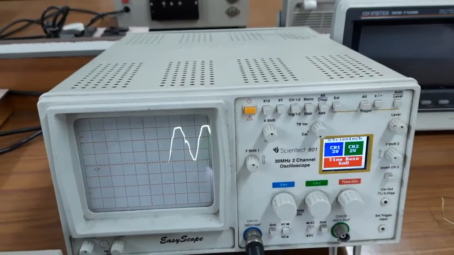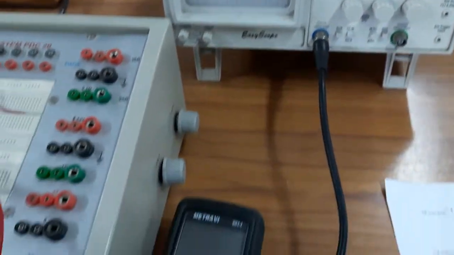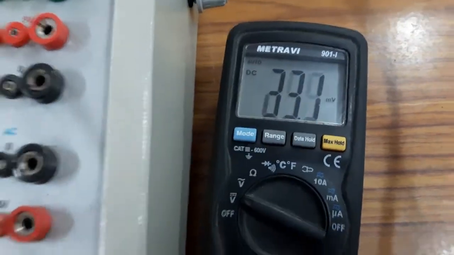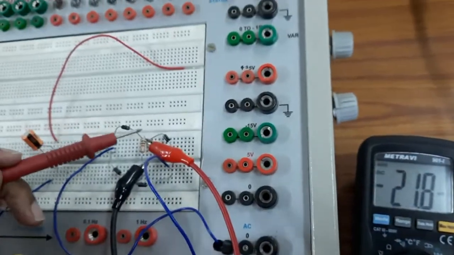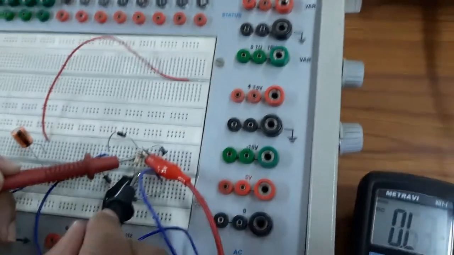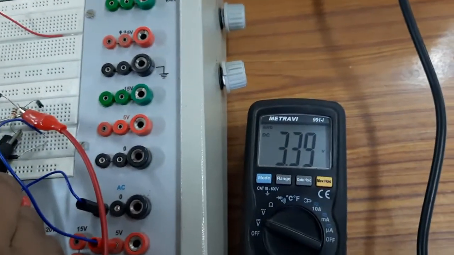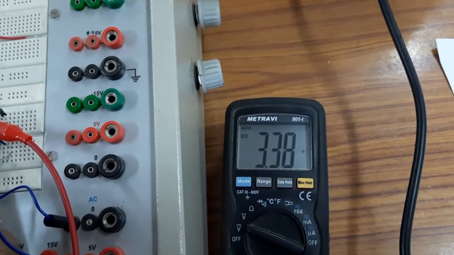Now the third reading is DC voltage with multimeter. Now we have to use our multimeter to measure DC voltage. So the multimeter probes will be connected between this resistance, here positive, here negative, and the reading is 3.38.